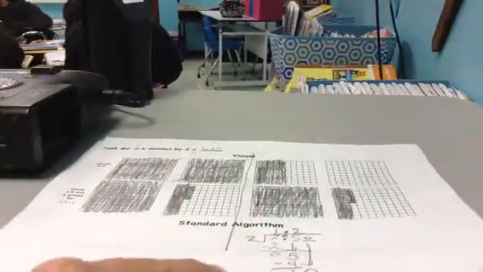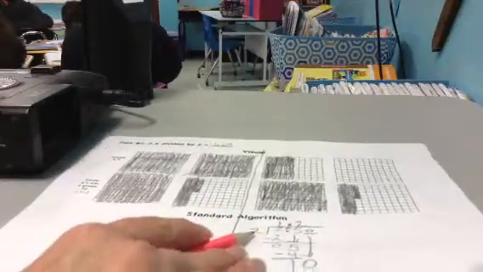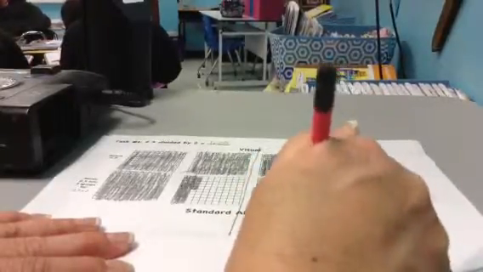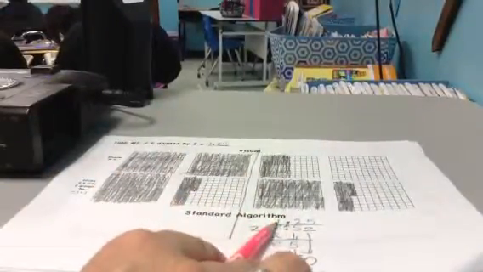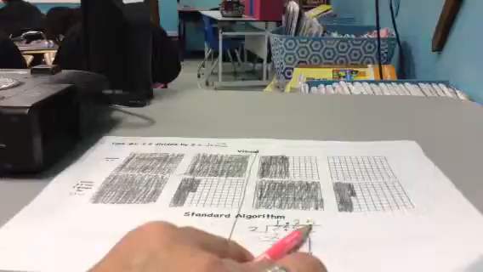Now I have 10 divided by 2 is what? 5, good. So 5 times 2 is 10. Subtract that and there's no remainder. So look, I got the same answer, 1 and 25 hundredths, doing the standard algorithm just like the picture.